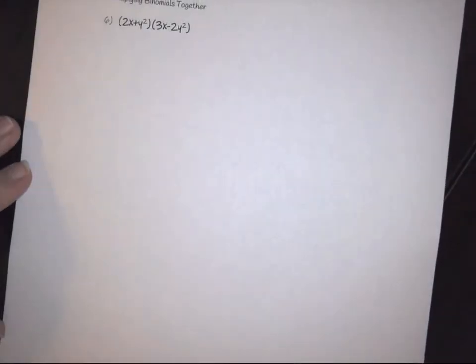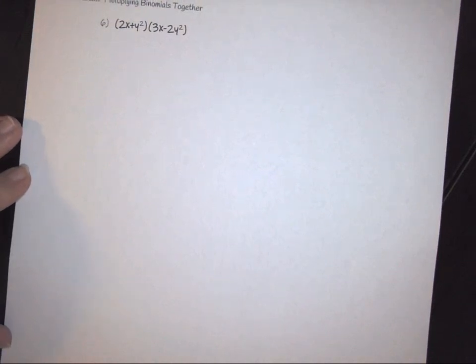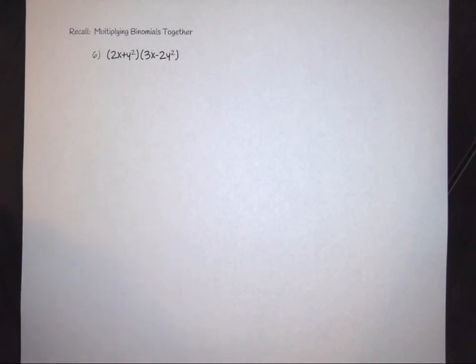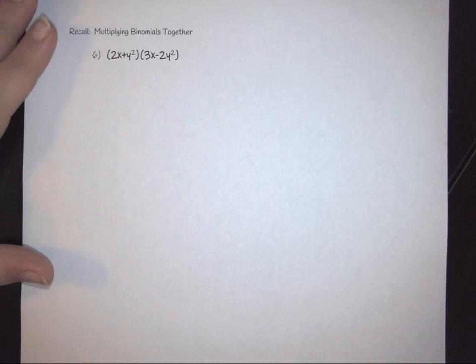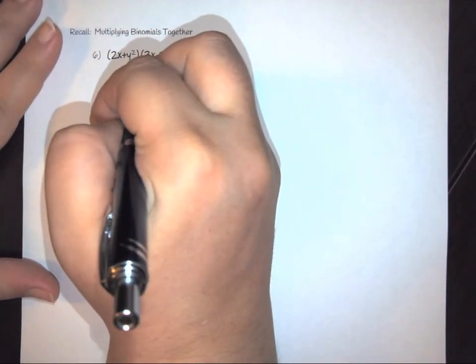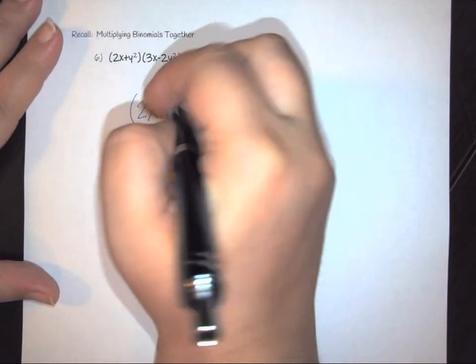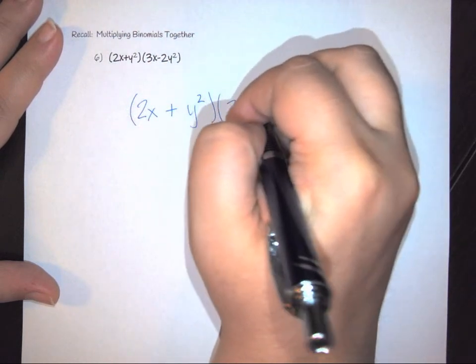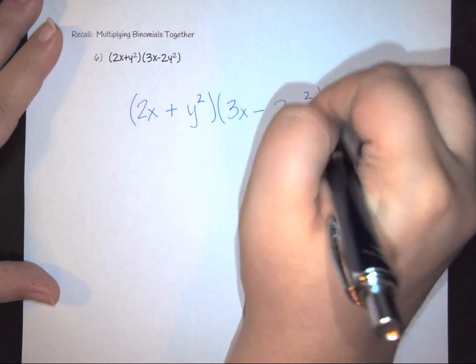Now the very last example that I wanted to go over is a quick recall refresher on multiplying binomials together and how that actually works given something other than just straight numbers. So we have 2x plus y squared times 3x minus 2y squared. So the easiest way to do that again is FOIL.